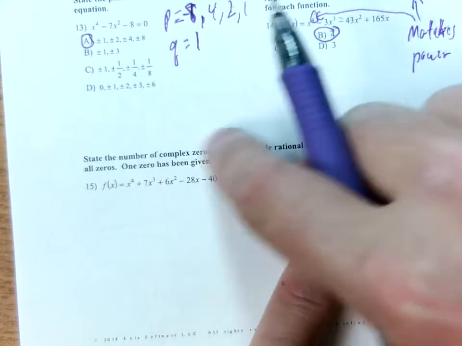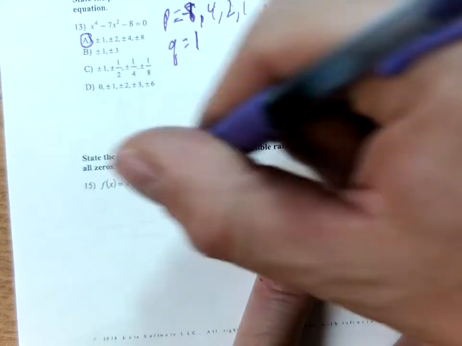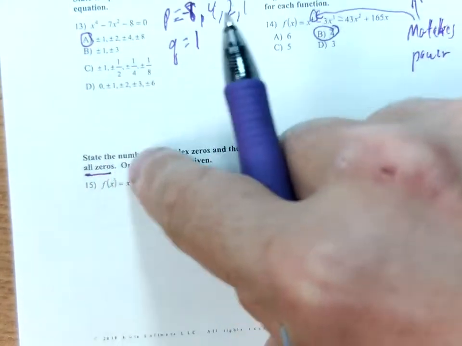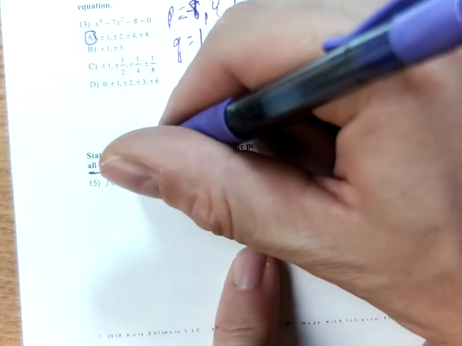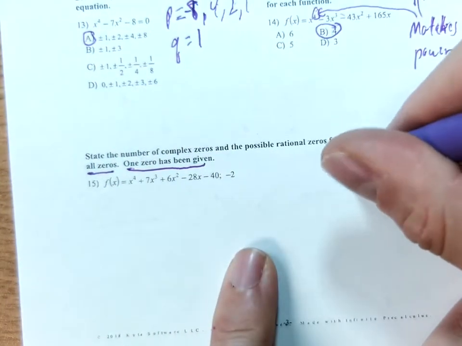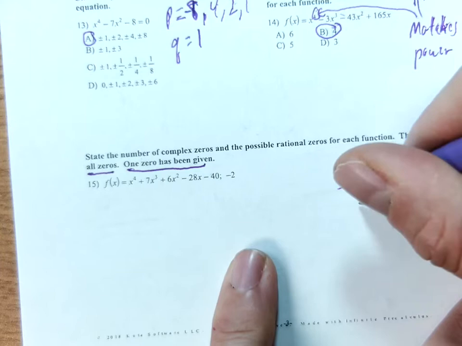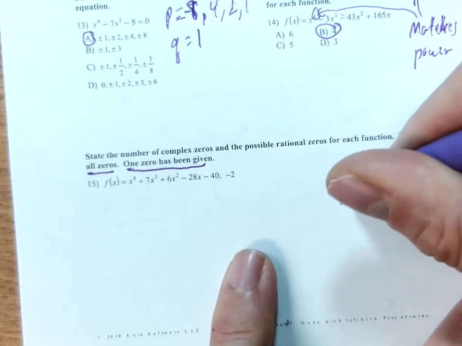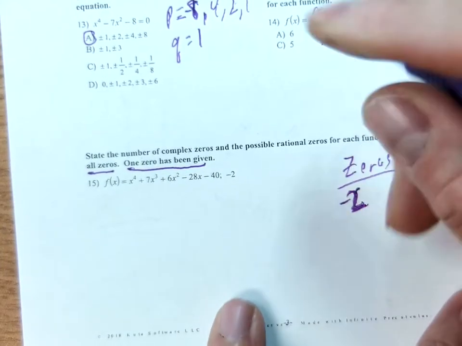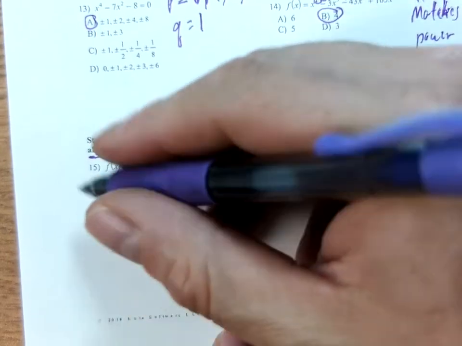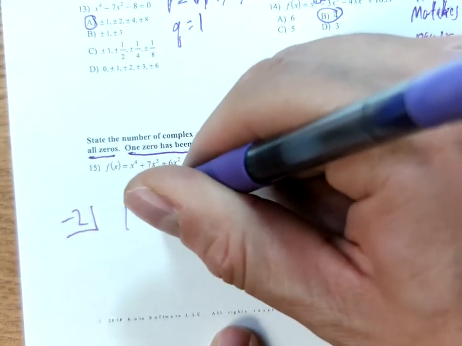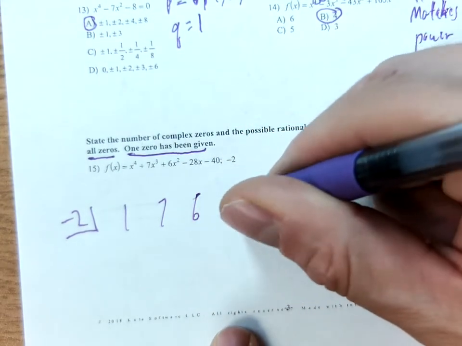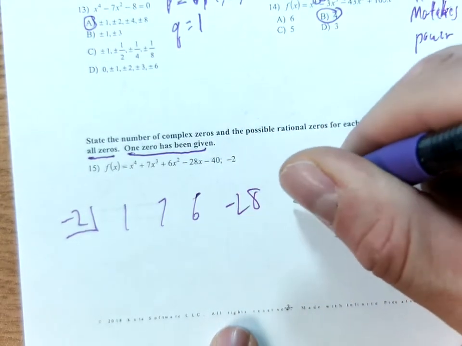Alright, so here, I just want you to find the zeros. You don't have to state the possible zeros because you're going to find the zeros here anyways. I gave you 1 zero. So one of my zeros is negative 2. Start off by dividing by it. So negative 2 into 1, 7, 6, negative 28, negative 40.